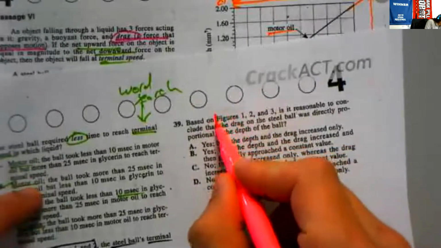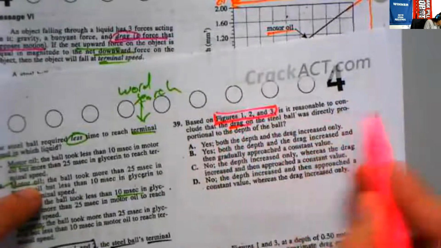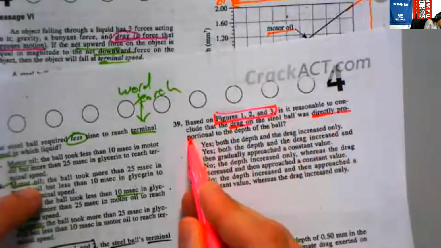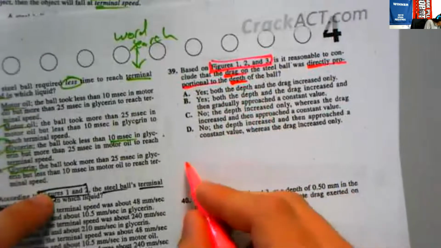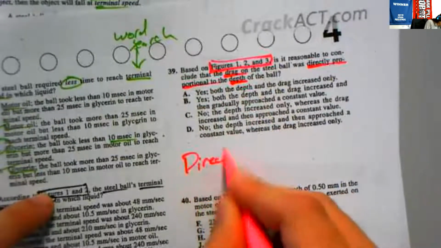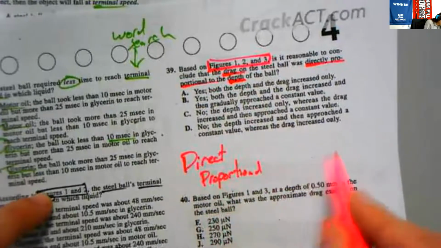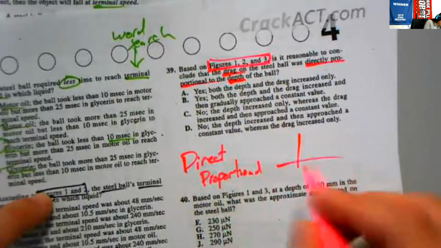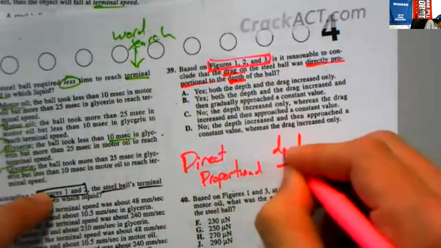Number 39. Based on everything, okay, we're going to have to combine information. Is it reasonable to conclude that the drag on the steel ball was directly proportional to the depth of the ball? What would that look like? Directly proportional would look like this. As depth increased, drag would increase.